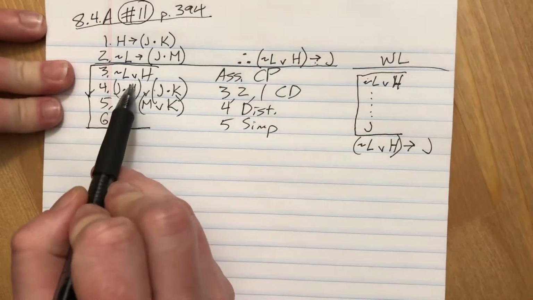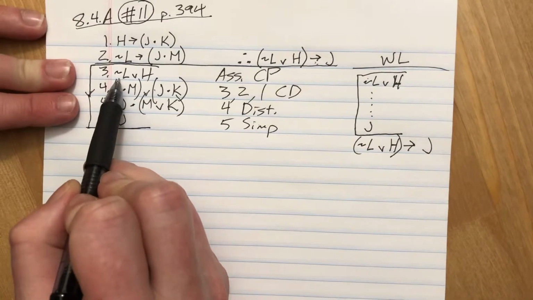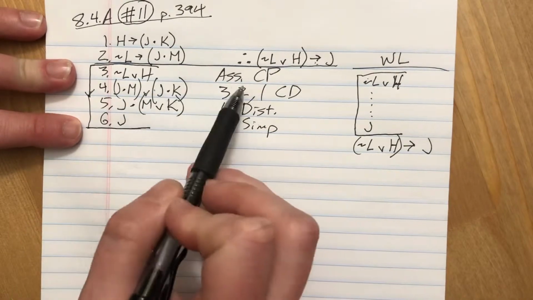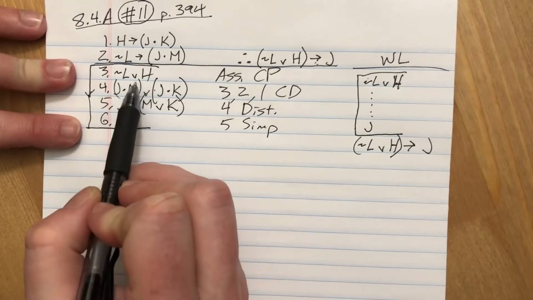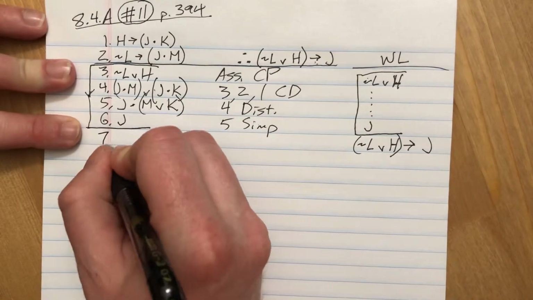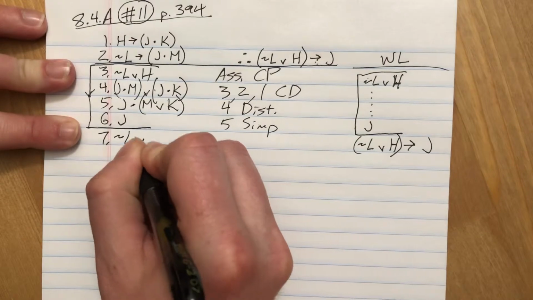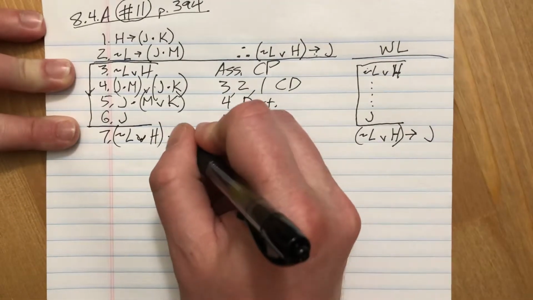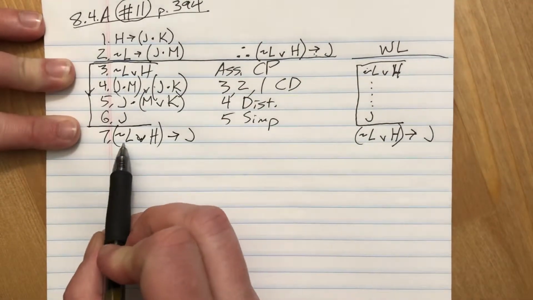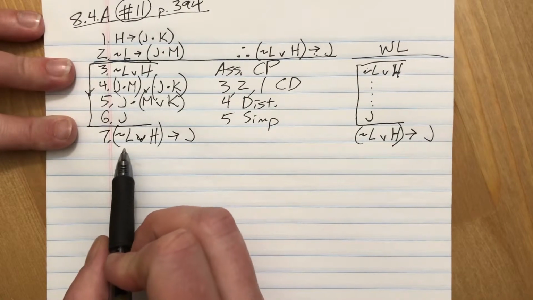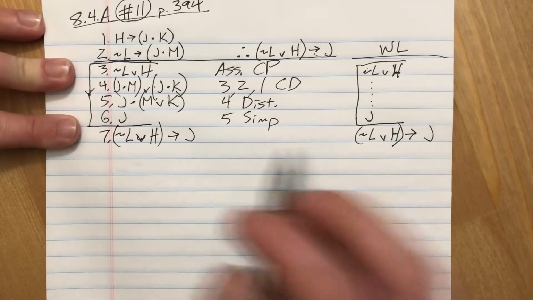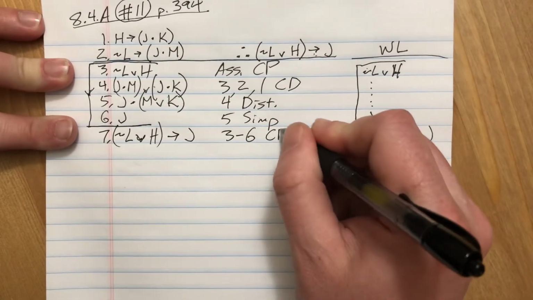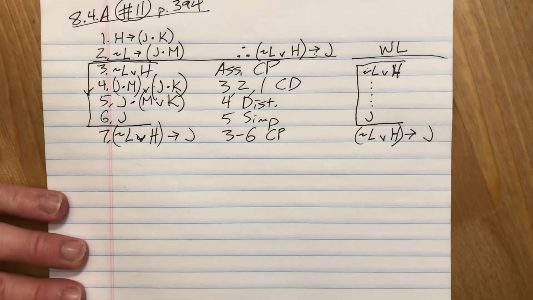In our pretend world, we pretended that line 3 was the case. And with that assumption, that led us to J. So that means we know that if not L or H, then J. We don't know whether it's the case that not L or H, but we know if it were the case that not L or H, then J would follow. So that'll be 3 through 6 conditional proof. All right, awesome.